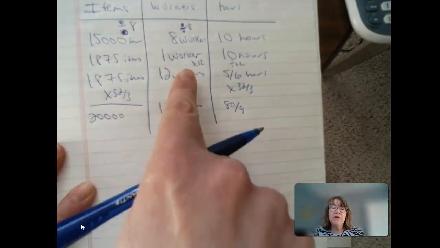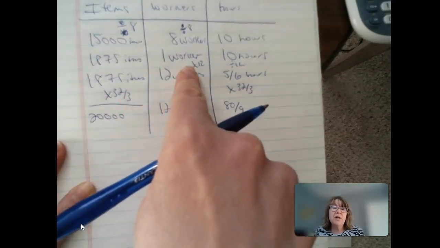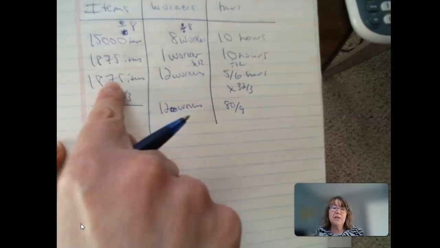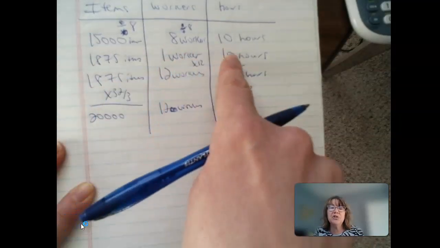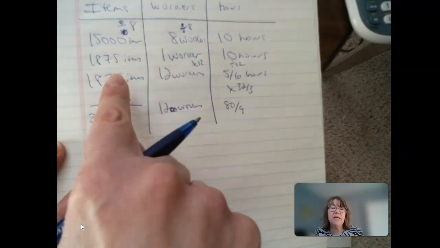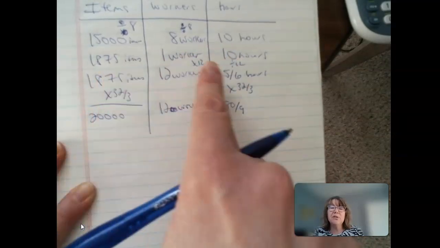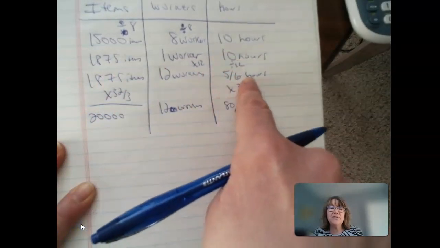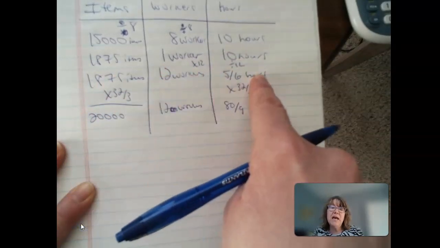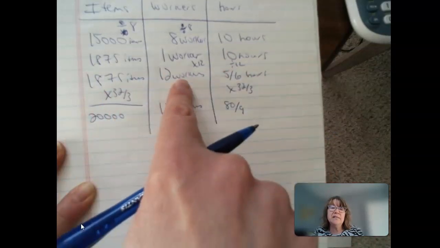So then I want to go up to 12 workers, okay? And again, you can only use 2, so I'm going to leave this guy the same. So if I have 12 times as many workers, it should take less time to get the job done because those 12 workers can do this faster. So that would be inversely. So 10 divided by 12 is 5/6. Okay. So then I got this number where I wanted.